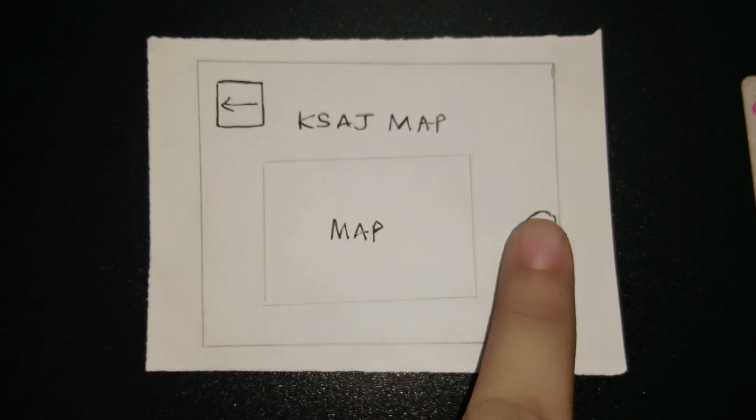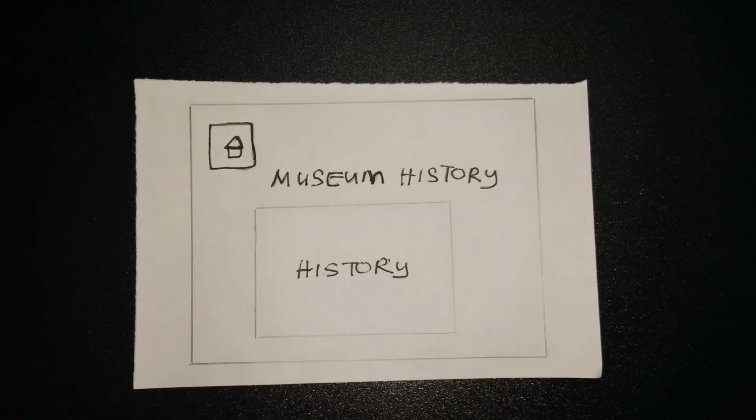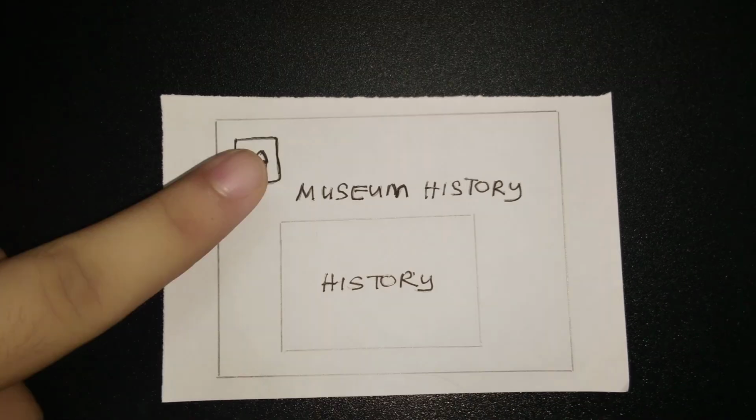And after that, you have to click or touch the next page again, and you will see the museum history, which shows the history of the museum there. And after that, the user needs to click or touch the home button, and it will directly go again to the main menu page.